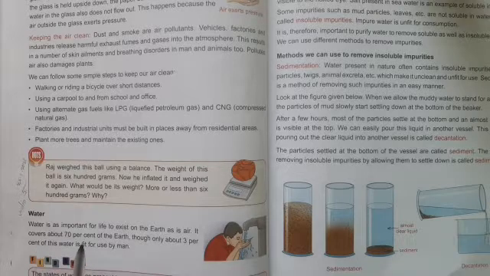Water is important for life to exist on the earth, as is air. It covers over 70% of the earth, though only about 3% of this water is fit for use by man.